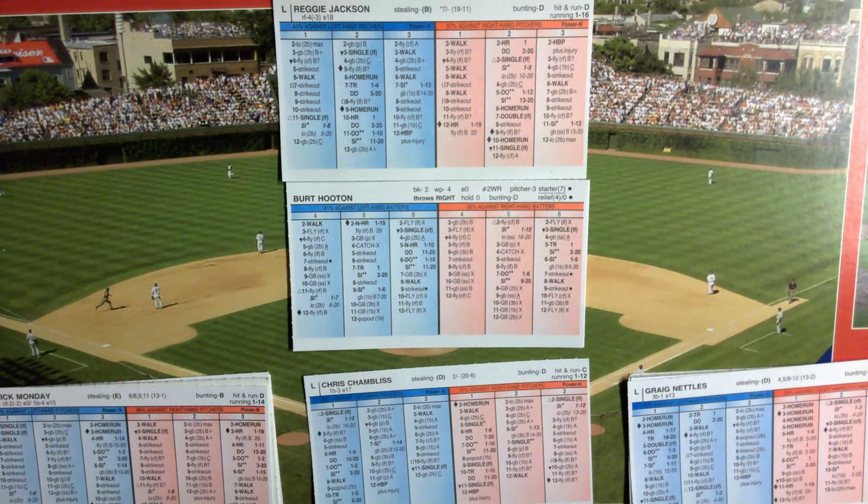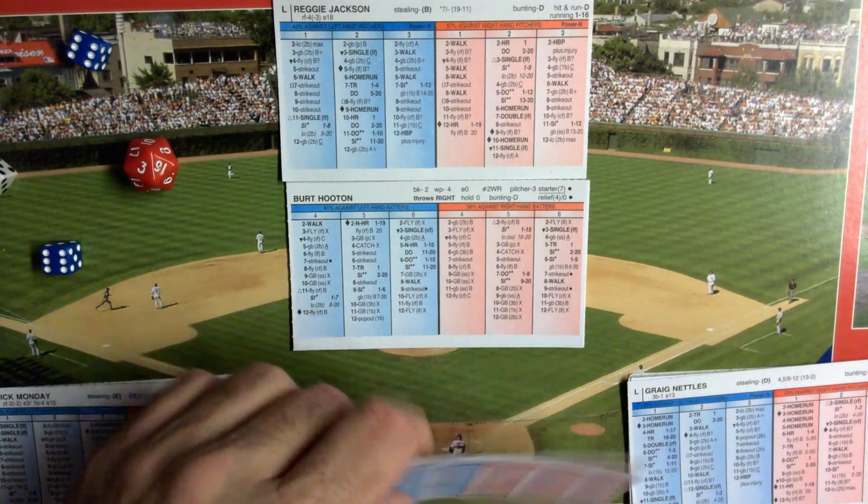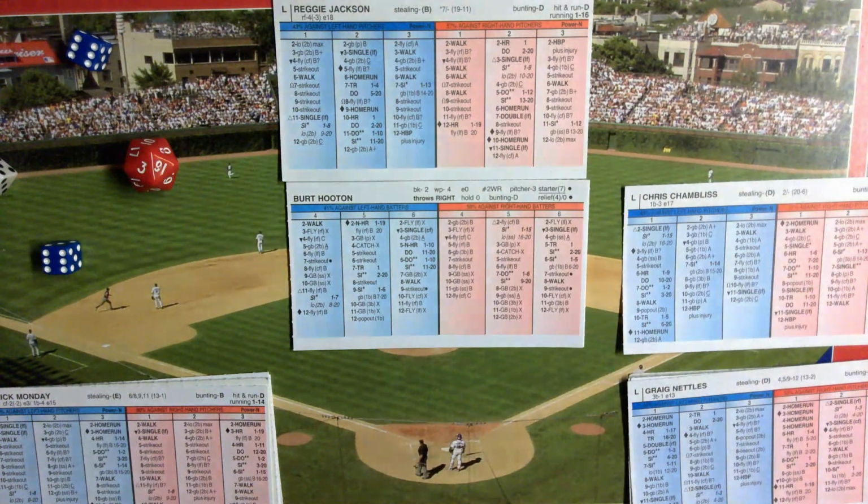Chambliss is up, runner in scoring position. And the pitch. Infield's playing normal. It's a 1 and a 12. Hit by pitch. We aren't playing the plus injury in this. So there we go. Chambliss gets to first. So Dodgers bullpen remains quiet. We've got 2 outs, runners on first and second.